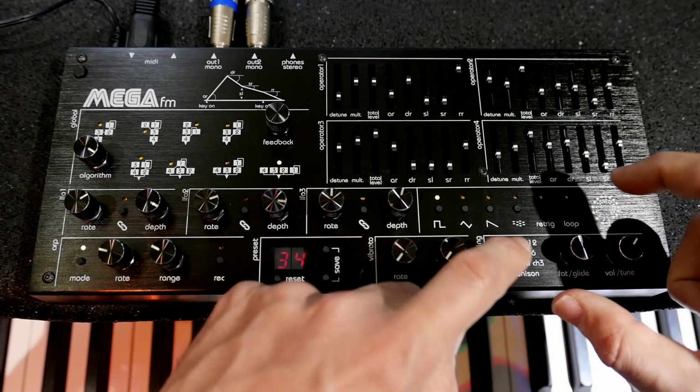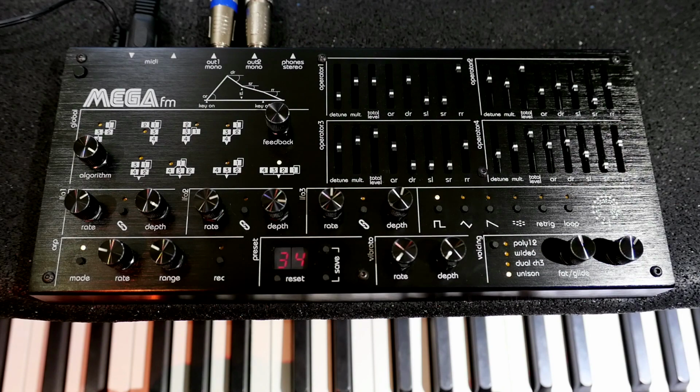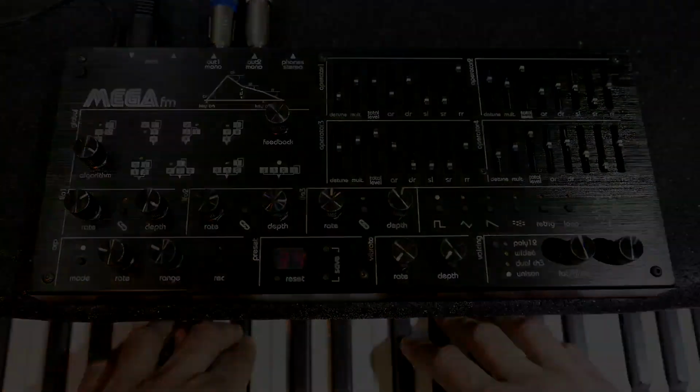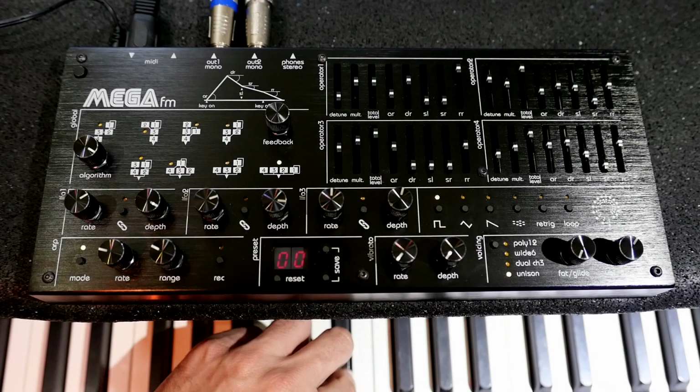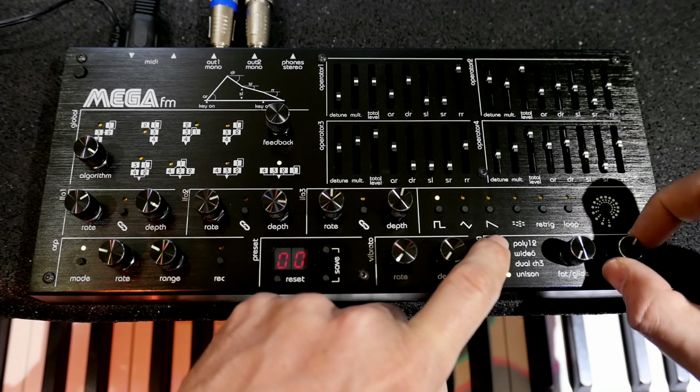Hold voicing and turn the fat knob to add glide. You can fine-tune each preset by holding voicing and turning the volume knob.